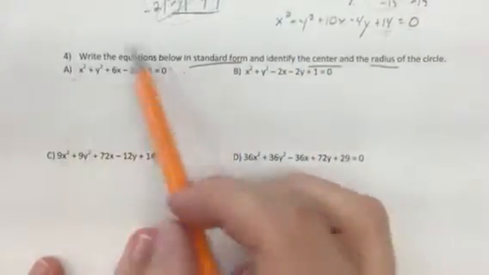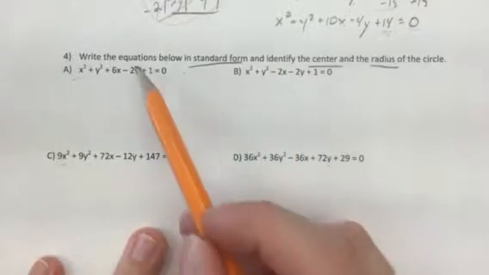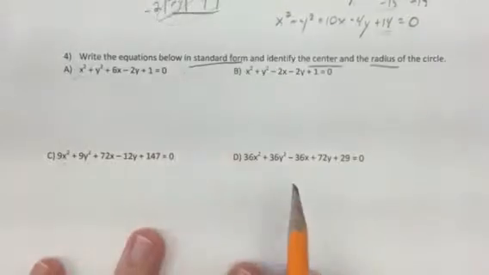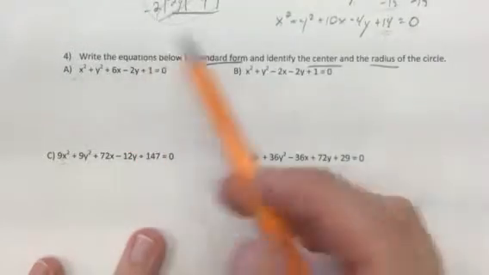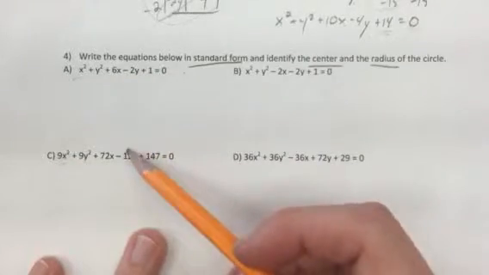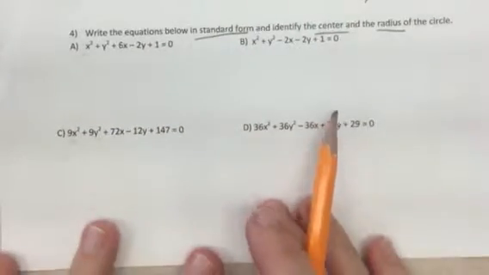So the thing about general form, these are all in general form, and they don't easily show the center and the radius. It's standard form that does. So we want to be able to move from general form to standard form.